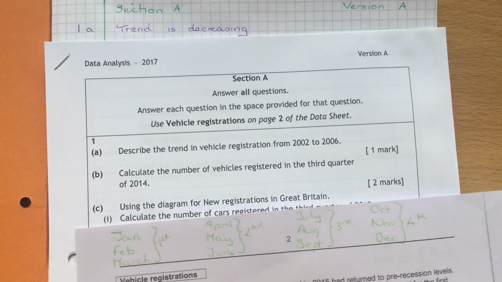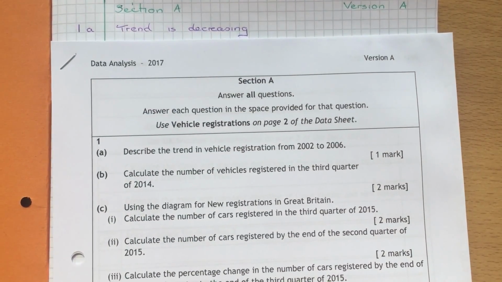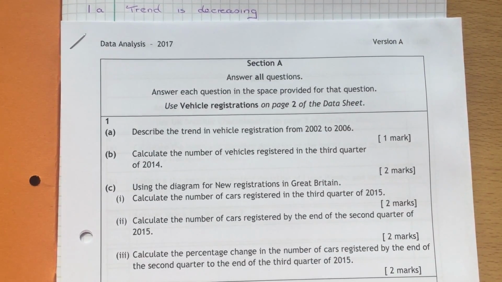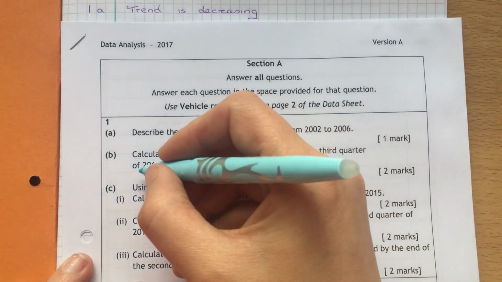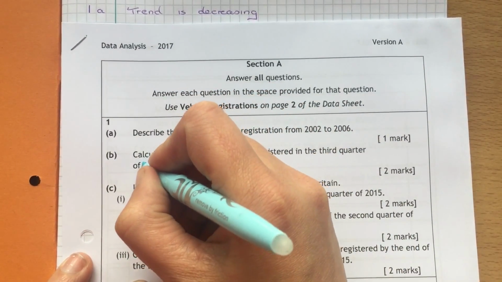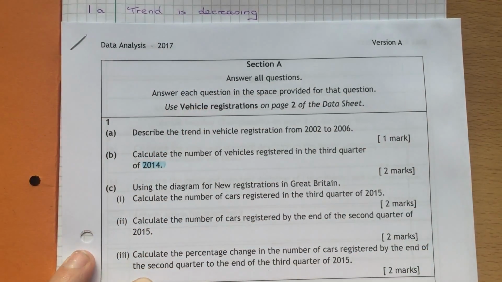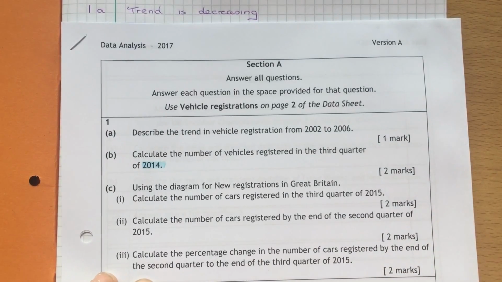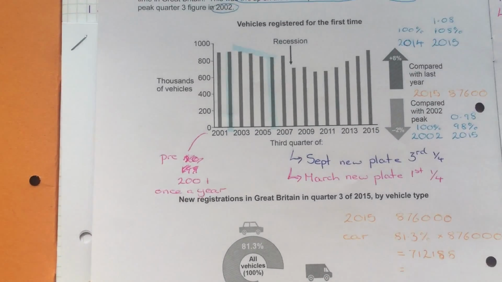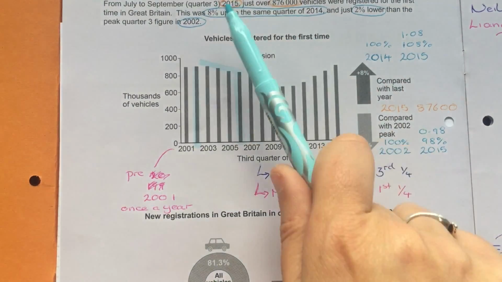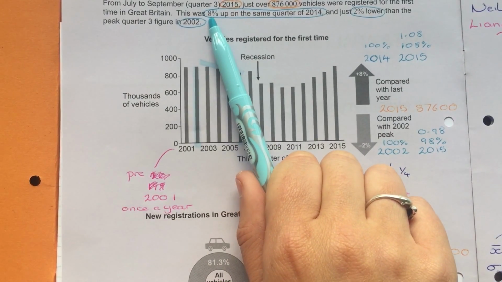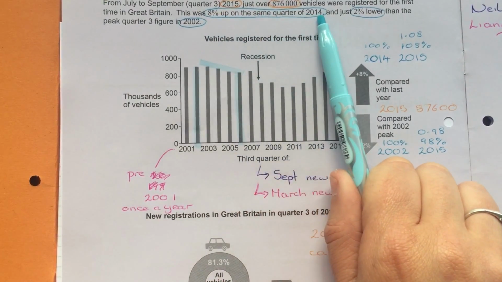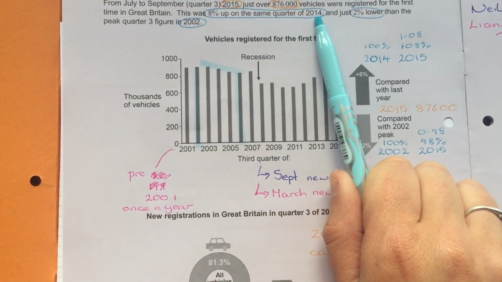Calculate the number of vehicles registered in the third quarter of 2014. So 2014 is going to be our important piece of information. If we look on the original datasheet, we are told that it was 8% up on the same quarter of 2014.